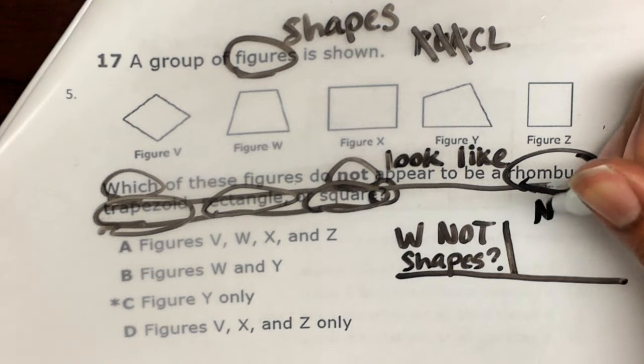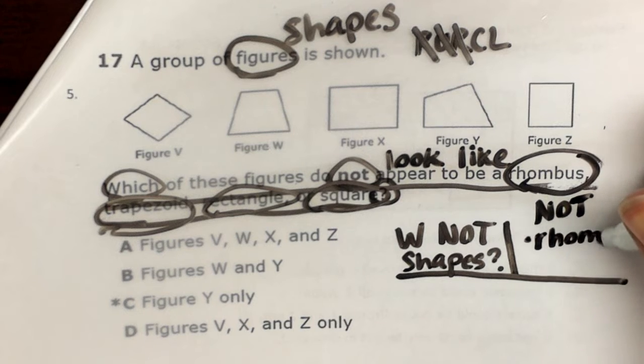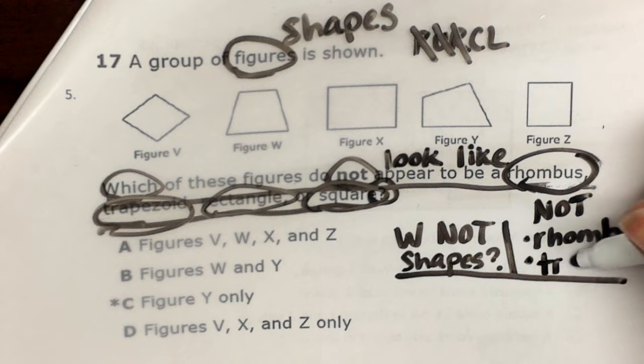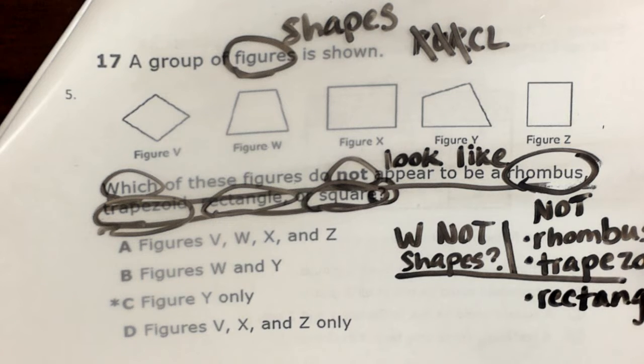So I know that we're not looking for a rhombus. We're not looking for a trapezoid. We're not looking for a rectangle. And we're not looking for a square.